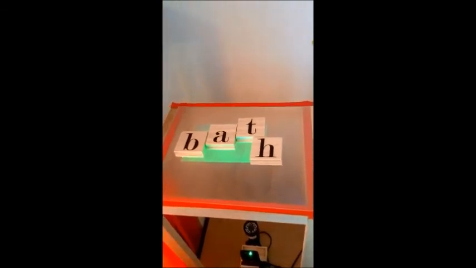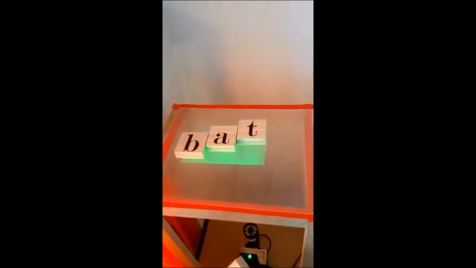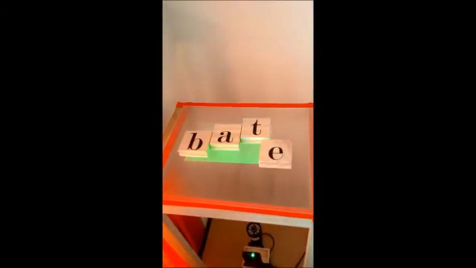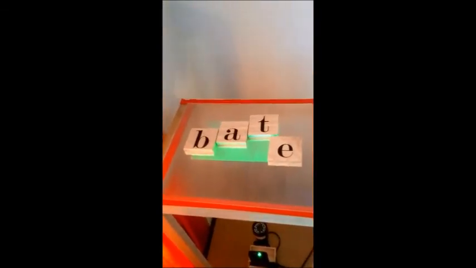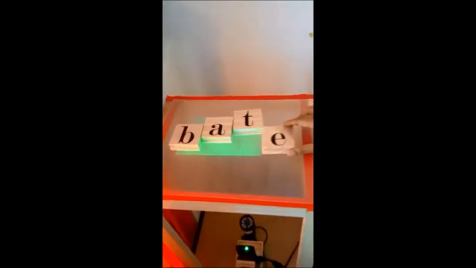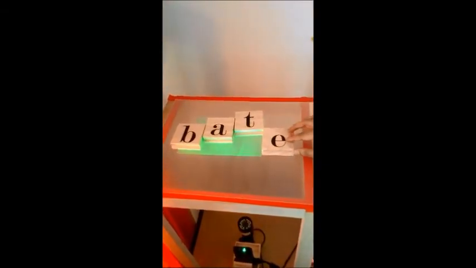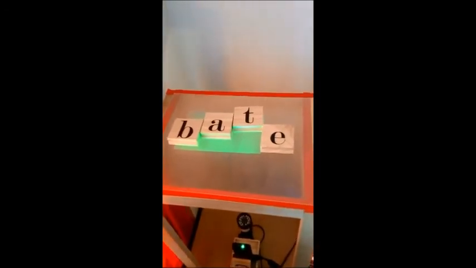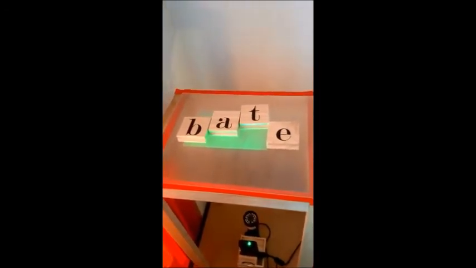Something is wrong with the weight, guys. Bait is not a word. It is not. Maybe. No, don't put it below it, right? That confuses it. No, the y-axis doesn't matter anymore. So bait is a word. Which one is not? Bathe.